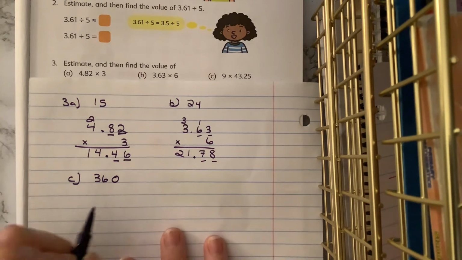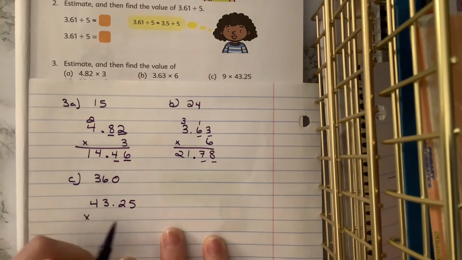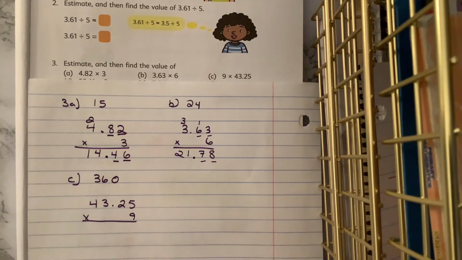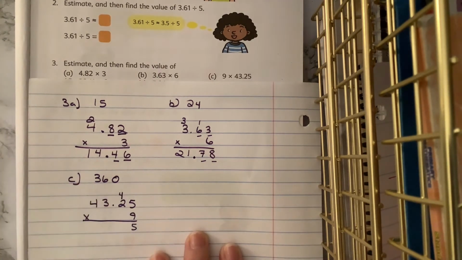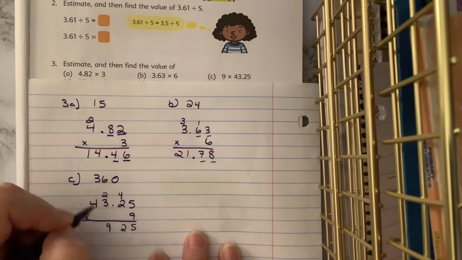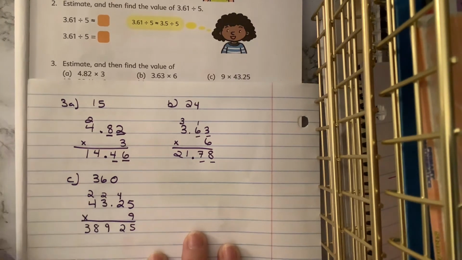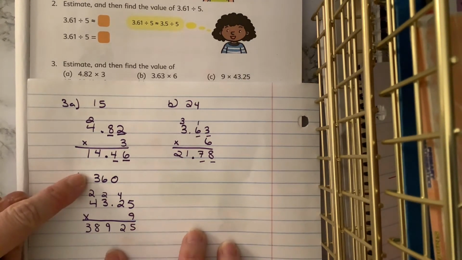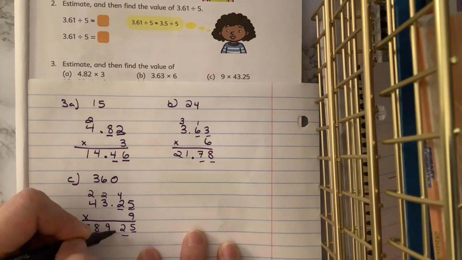Now we copy the problem, and hopefully you remembered what I said as well. It's a lot simpler to put the longer number on top. The longer meaning the one that has more digits. Put that on top. Then we do our multiplication. 9 times 5 is 45. Carry that 4. 9 times 2 is 18, plus 4 is 22. 9 times 3 is 27, plus 2 is 29. 9 times 4 is 36, plus 2 is 38. Again, we take a look, it gives us a hint, or we say 1, 2, 1, 2, put our decimal point.